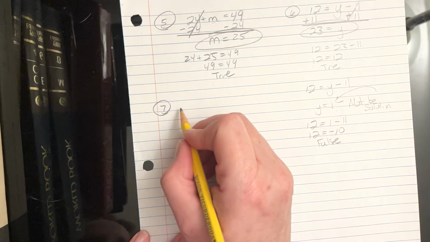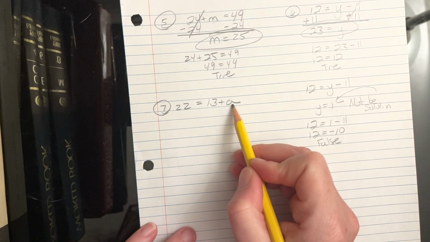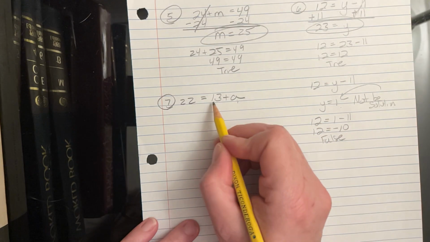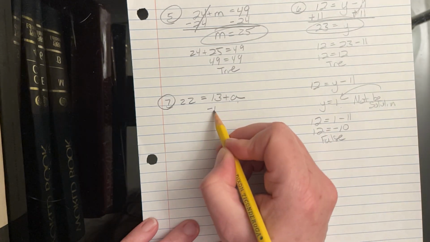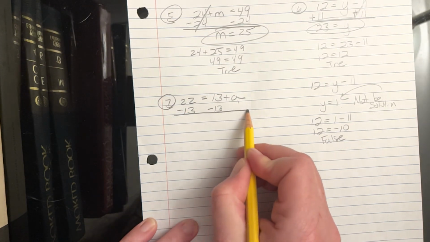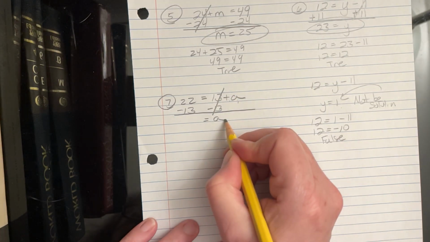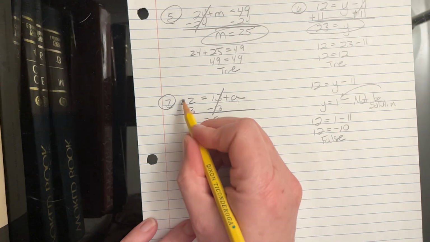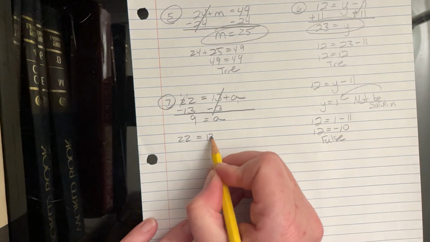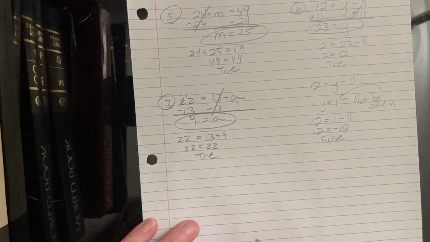Number 7, 22 equals 13 plus A. A is not isolated. We want to isolate A. We want A all by itself. This is addition by 13, so that inverse operation is subtraction by 13. The subtraction property of equality, what you do to one side, you do to the other. You draw that long equals line. Plus 13 minus 13 goes to 0, leaving me with just A all by itself on the right. 22 minus 13 is 9. A equals 9. Is 22 equal to 13 plus 9? That is true, so A equals 9 is my solution.